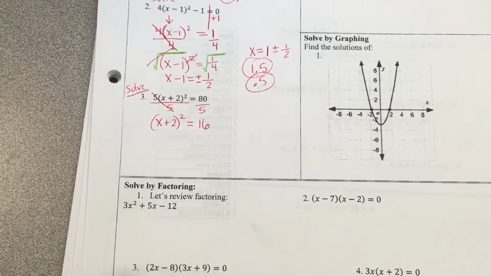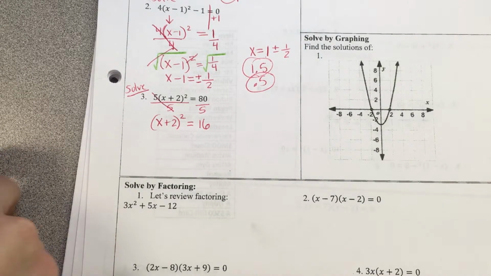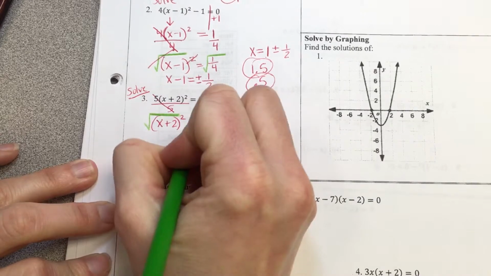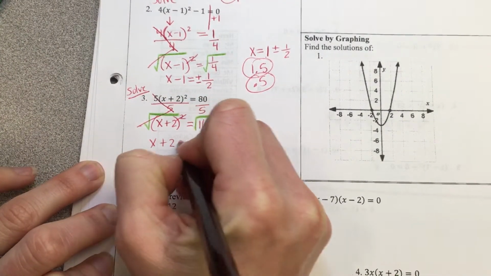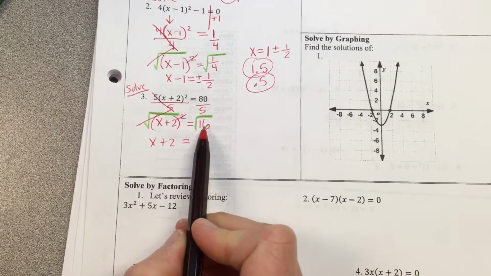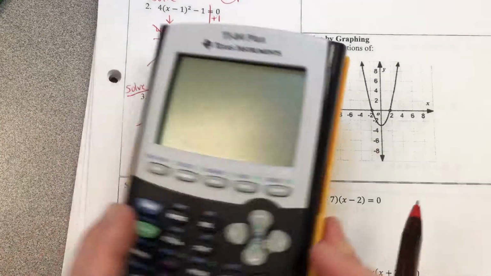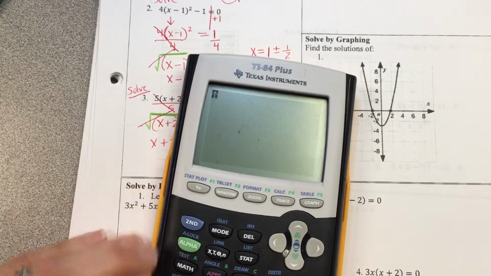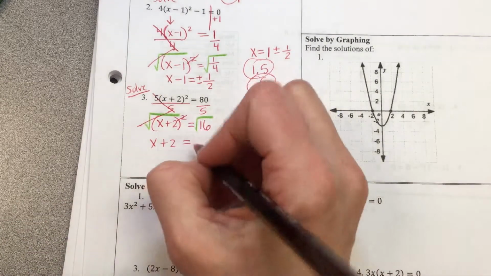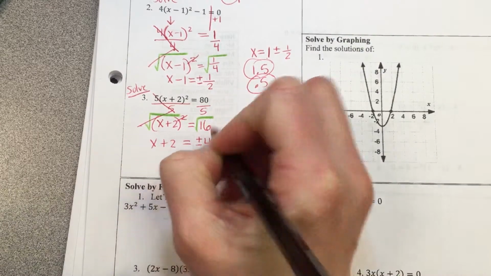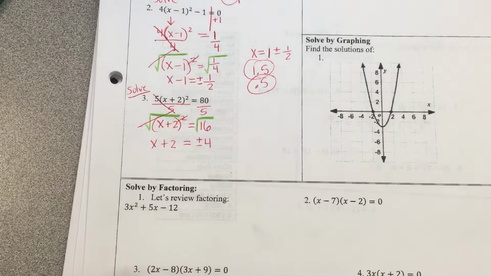Okay. All right, do I get rid of the 2 or the square next? Square. The square. And what's the opposite of square and something? Square root. Good. All right, so those cancel, so I'm left with x plus 2 equals. All right, 16, is that perfect? Yep, you can always check it in your calculator. Square root of 16, you get 4, okay? And you do have to put the plus or minus with that today. Okay, so plus or minus 4.